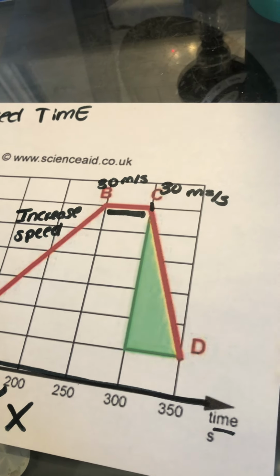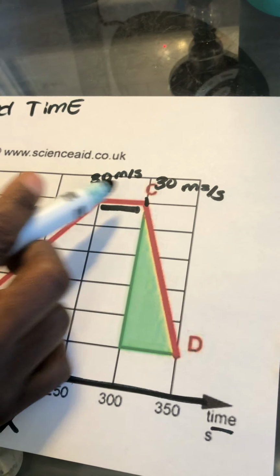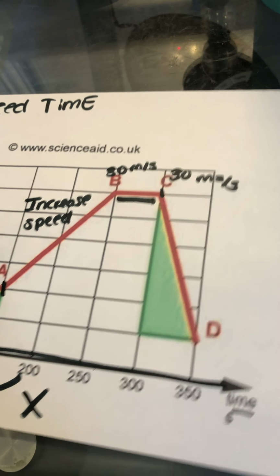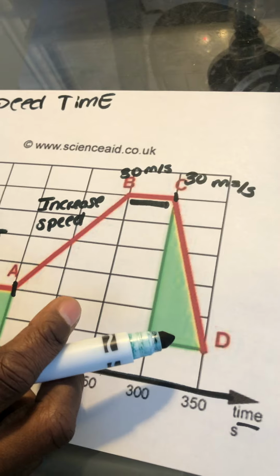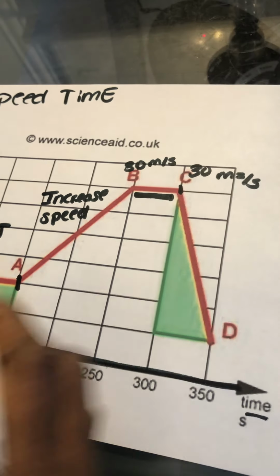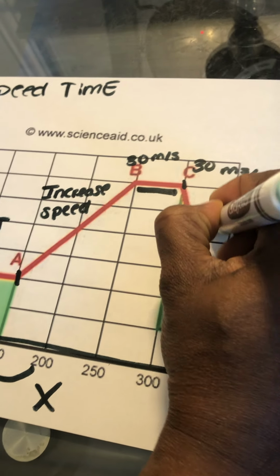Now let's look at this last point from letter C to letter D. You can see the line is going down, and that's going to represent a decrease in speed.